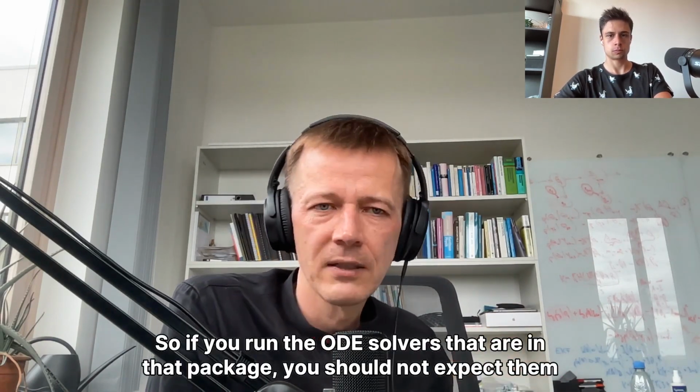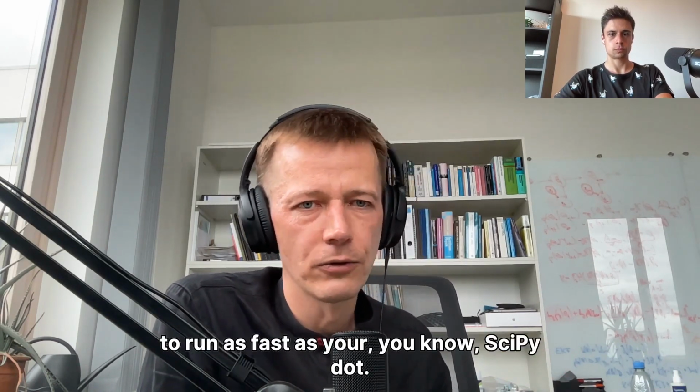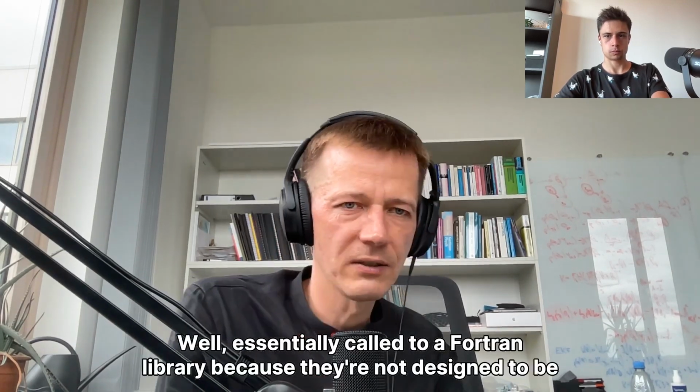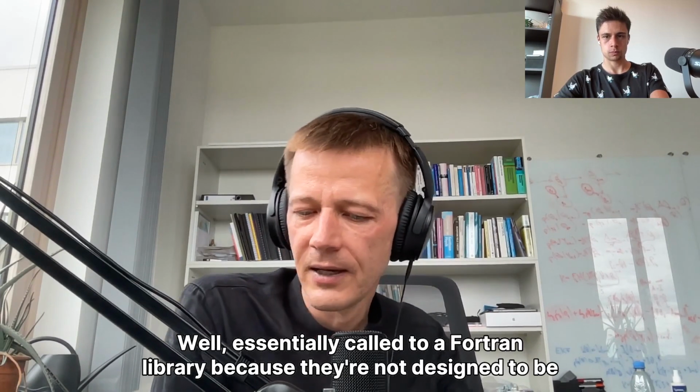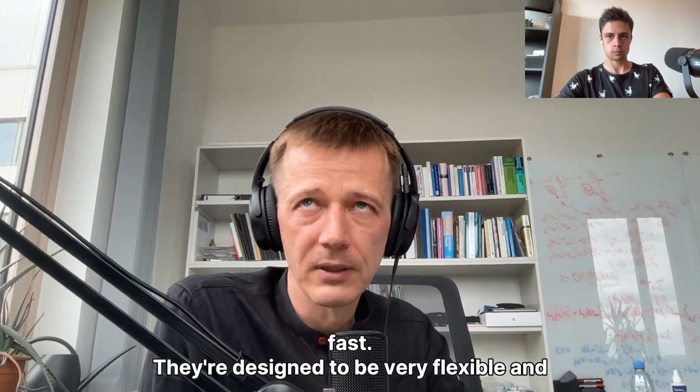So if you run the ODE solvers that are in that package, you should not expect them to run as fast as your SciPy ODE dopri5, which essentially calls a Fortran library, because they're not designed to be fast. They're designed to be very flexible and to allow people to change the model in any way they want.